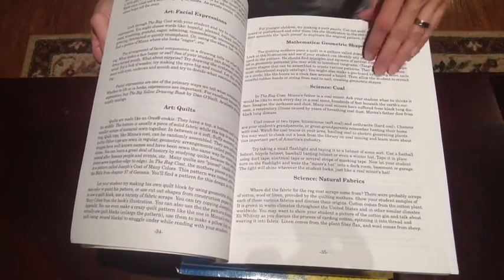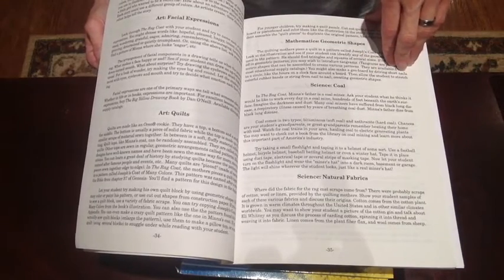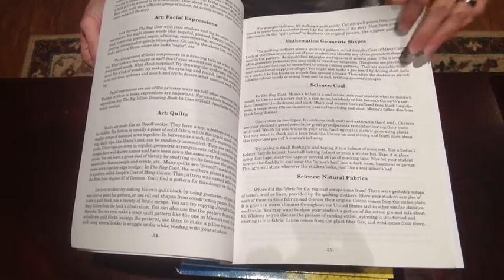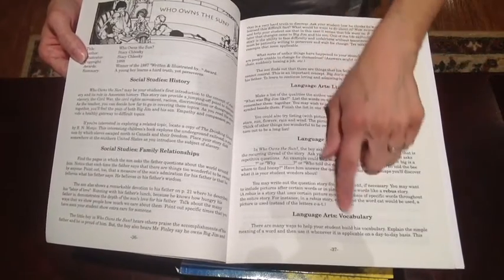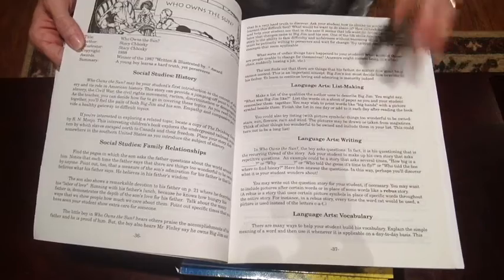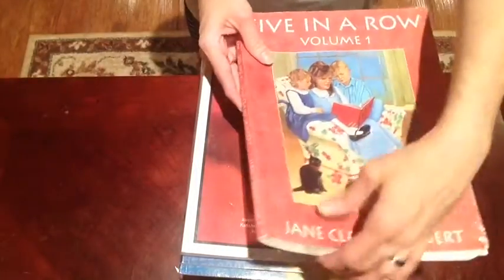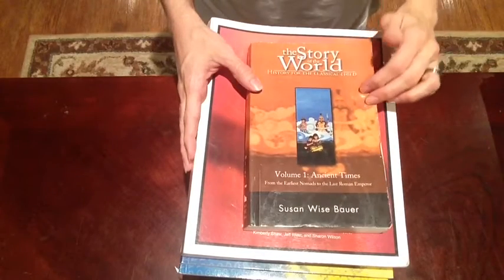One of my good friends that's a veteran homeschool mom, she did this with her kids, and they seem to really get a lot out of it. So I'm excited to get to that. You know, there's writing, vocabulary. So it's going to address a lot of the language arts portion of what we're going to do in school and all that. I picked this up because Everett is a history buff.